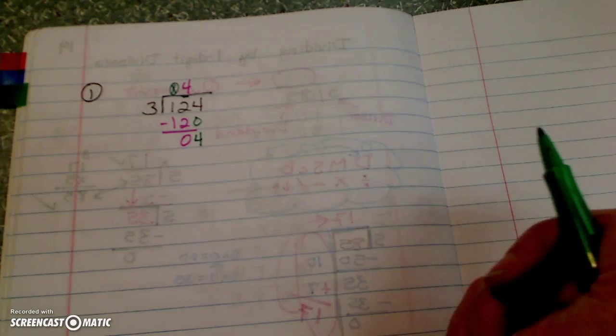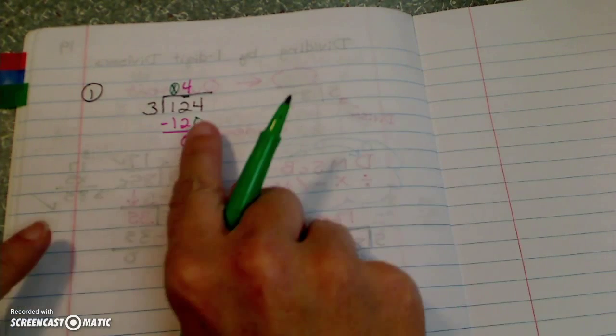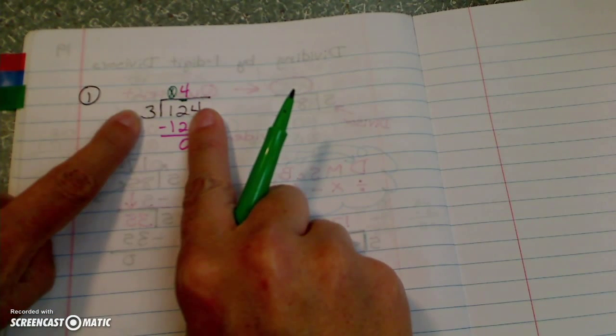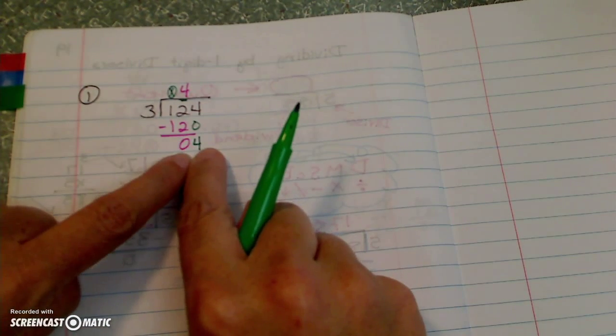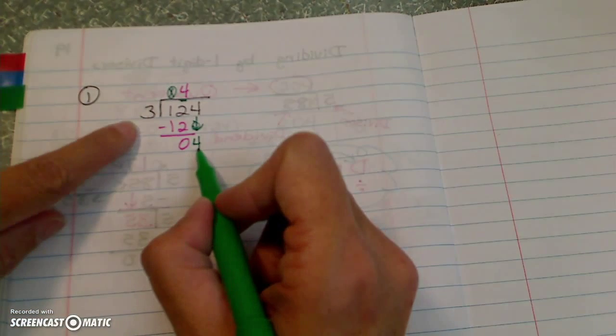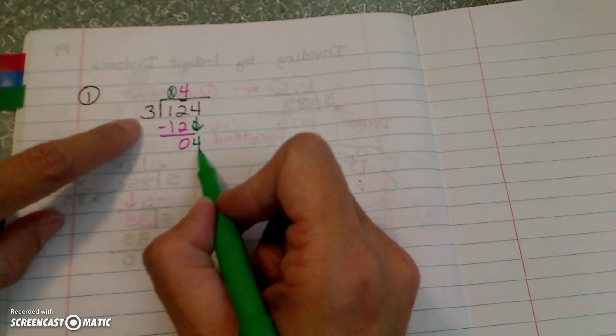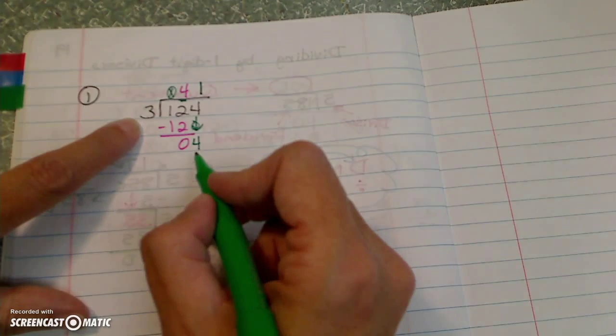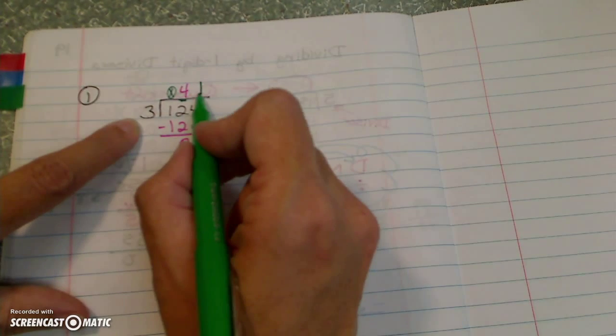Okay? Now I start my 0 before, at that point, the 0 was less than the 3, so I was good to go. And I bring down my 4. Now I'm doing 4 divided by 3. How many groups of 3 can I get from 4? Well, in this case, I can only get 1, because 1 times 3 is 3. So 1 is my answer.